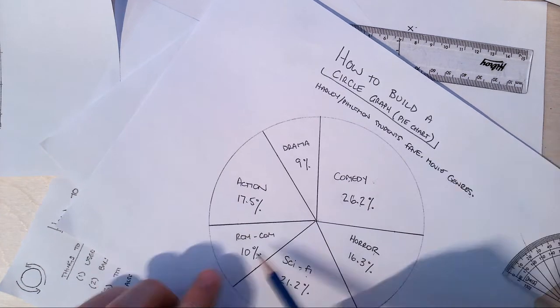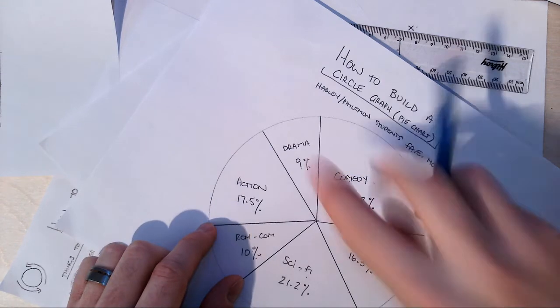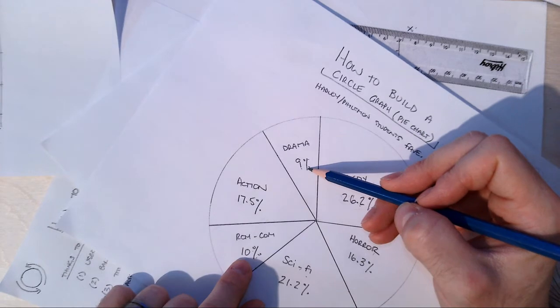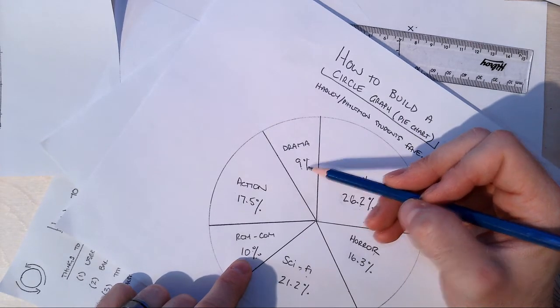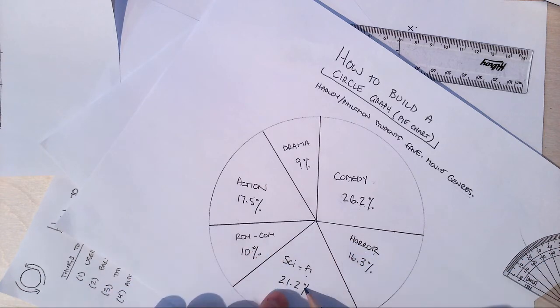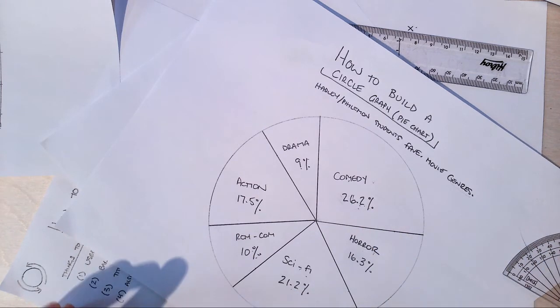Rom-com and drama, this is 9% and this is 10%. So they're roughly the same size, with drama being just a little bit smaller. And that makes sense because the percentages are very close. Same idea with comedy and sci-fi. Sci-fi is slightly less than comedy, and percentage-wise, that's also true, 21 versus 26. So that's a quick way that you can double-check your work and make sure that you were on the right track as you did this.